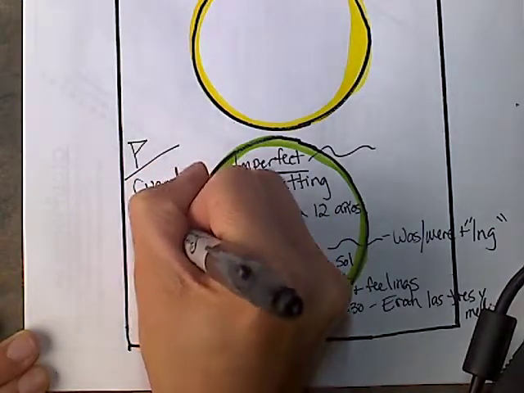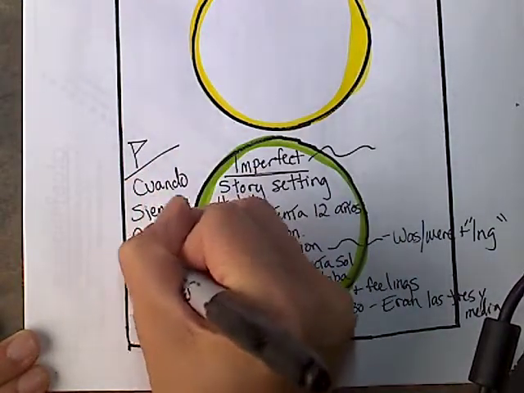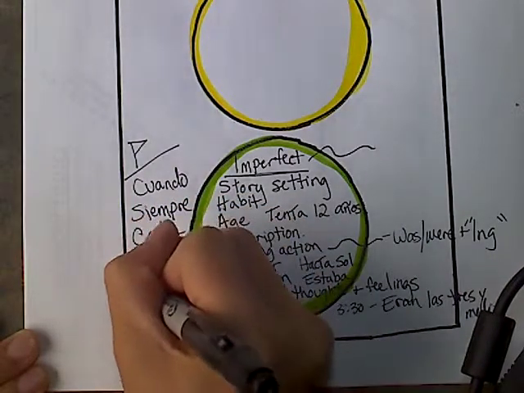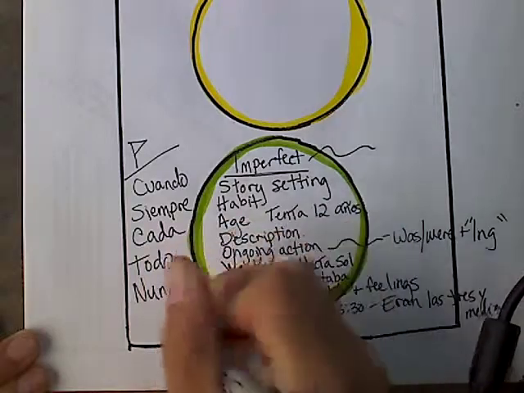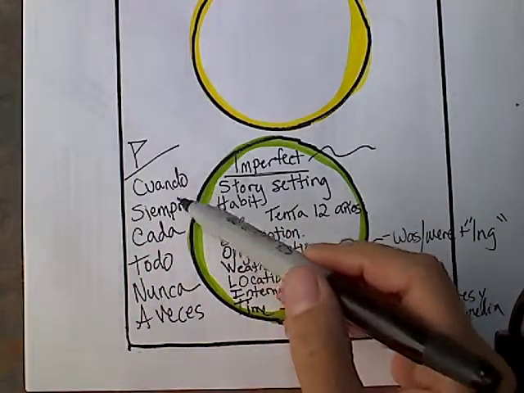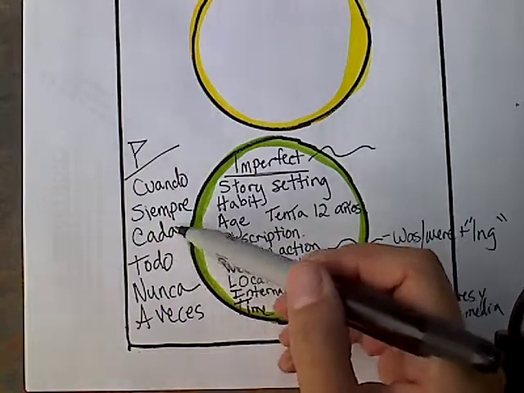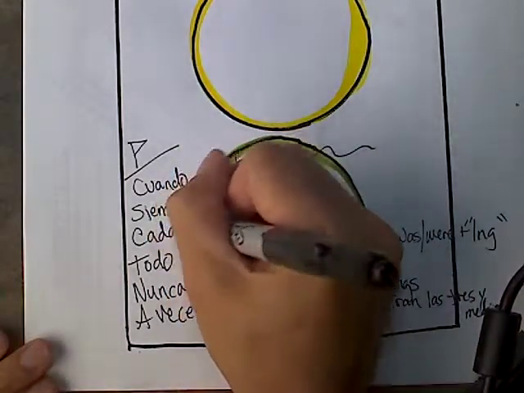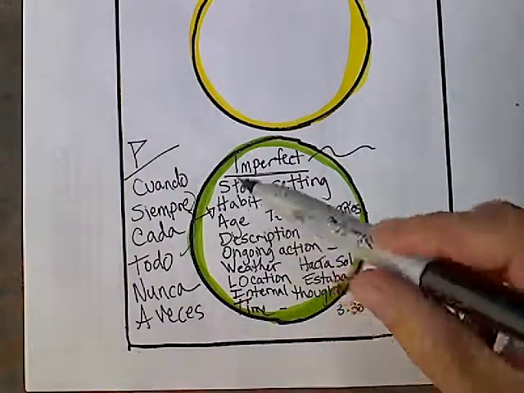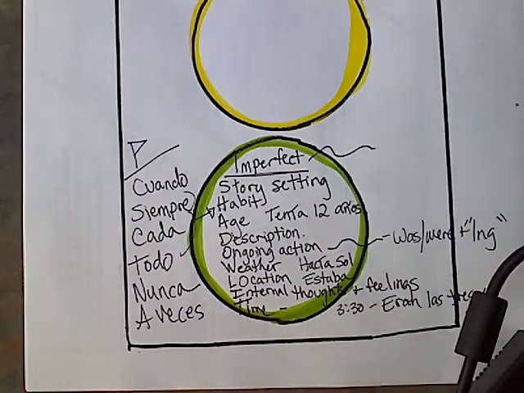Cada. Todo. Anybody have some other ones for me? Nunca. A veces. So what I like about a lot of these, like siempre, cada, todo, these all refer to habit, right? Always, every, each. That's describing a habit. So a lot of these follow right in line with those rules.